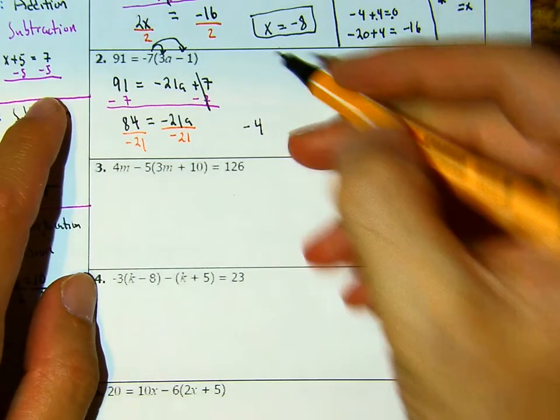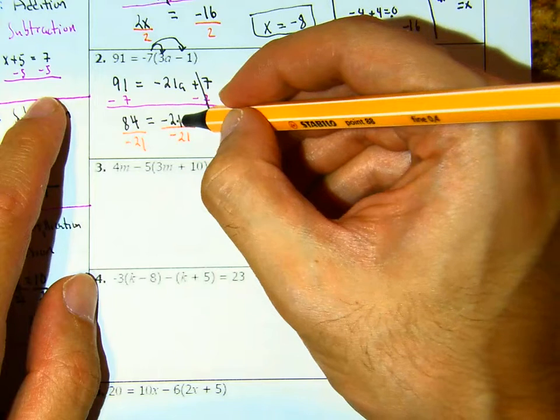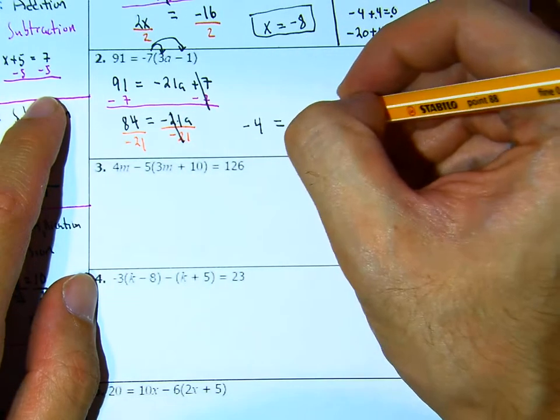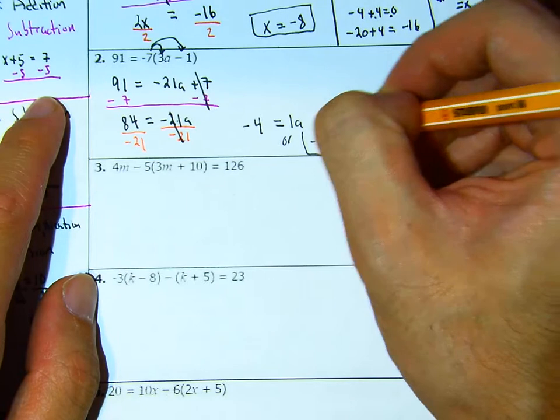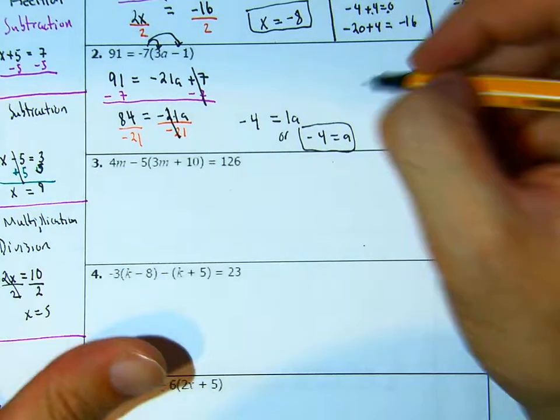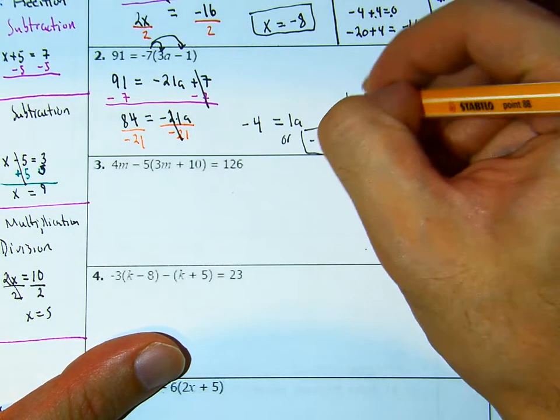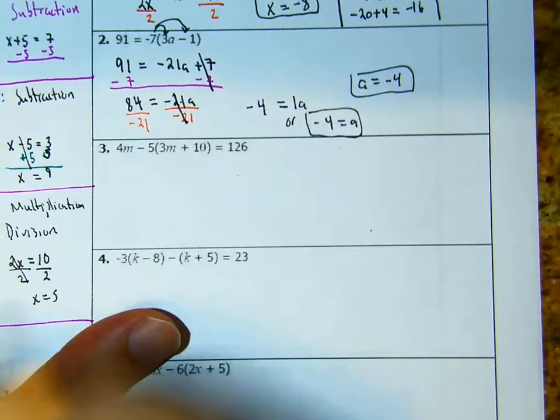Okay, so negative 4 equals 1a, or just negative 4 equals a. Easy peasy. Or we could say a equals negative 4. Okay, next one.